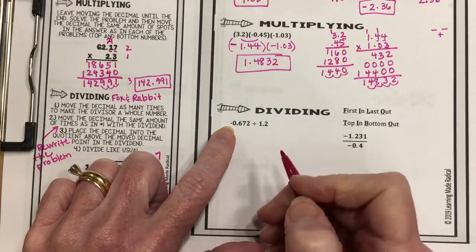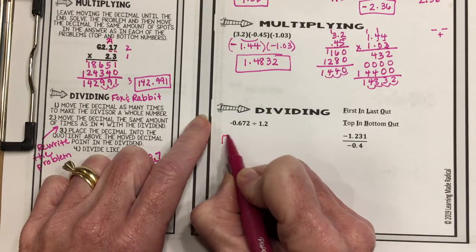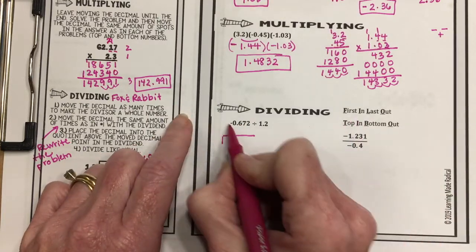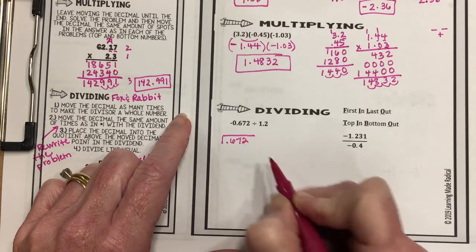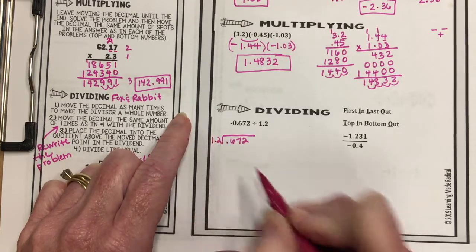When the problem is written like this and you're trying to figure out how to set this up as a division problem, you can remember the first number goes inside your division house. So the 0.672 goes inside the house. The last number goes outside the house, 1.2.